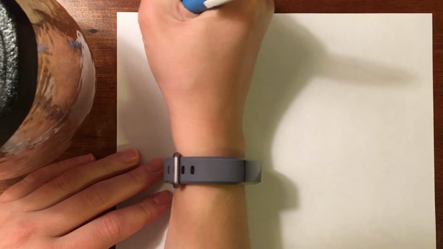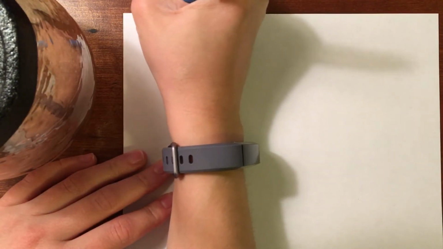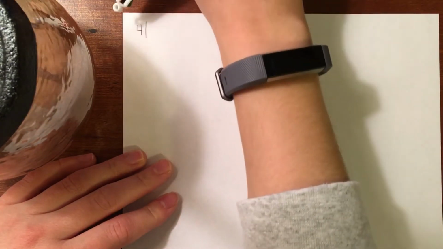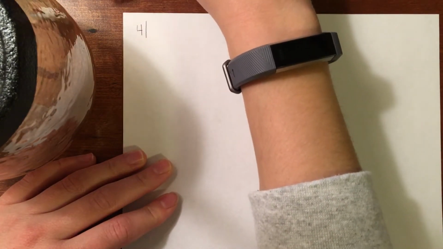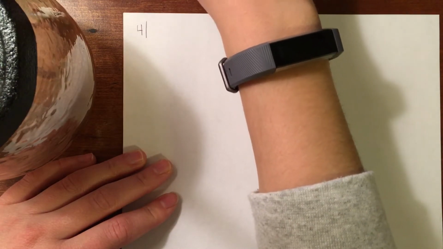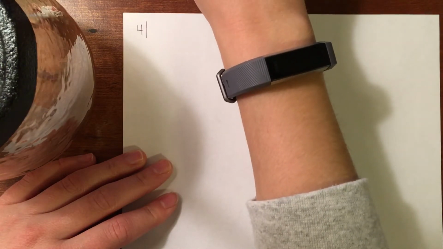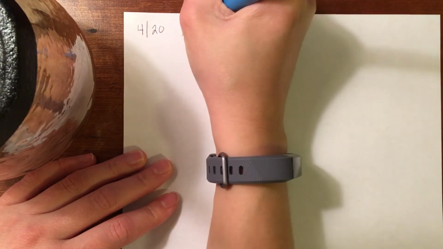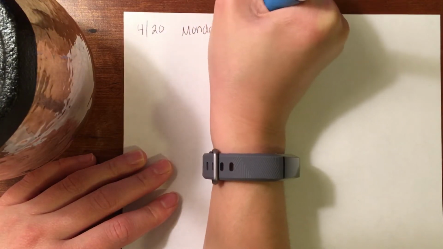So question 1, and let's put the date on there. I probably should have figured out what the date was. 19. What the heck is the date tomorrow? Somebody knows the answer to this and they're like, what the heck? Today's the 18th. Today's the 19th. So 4/20 is tomorrow. This is Monday's assignment.